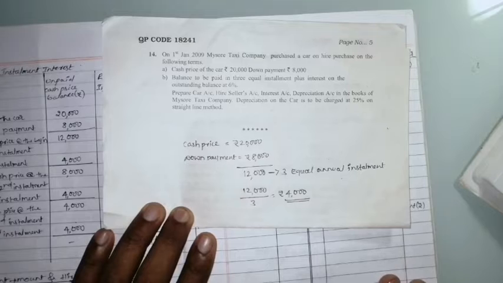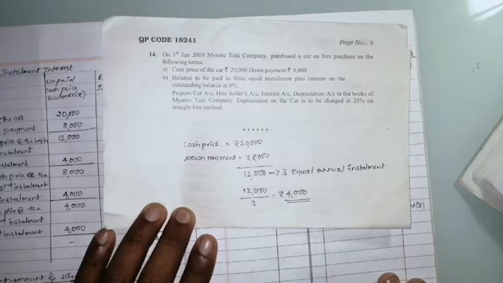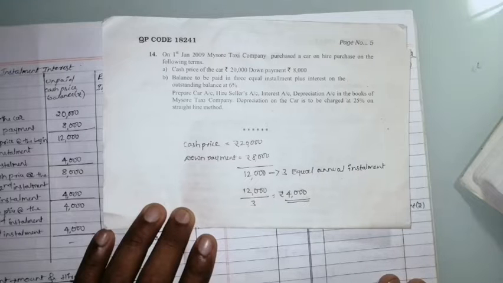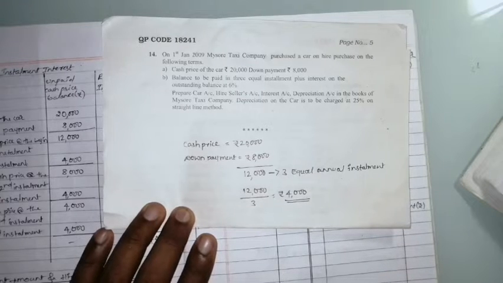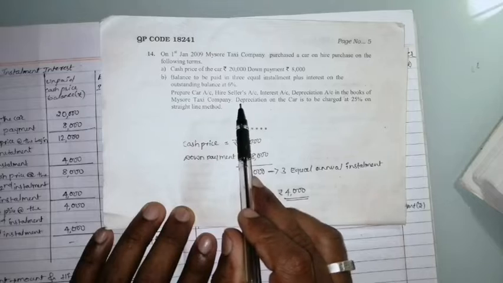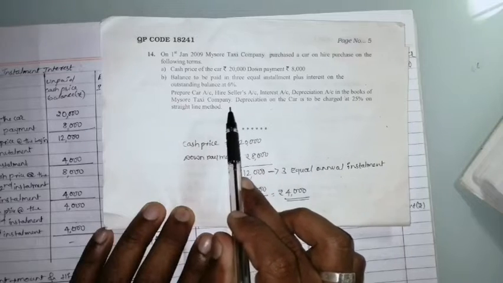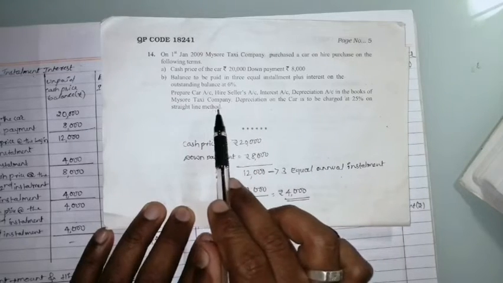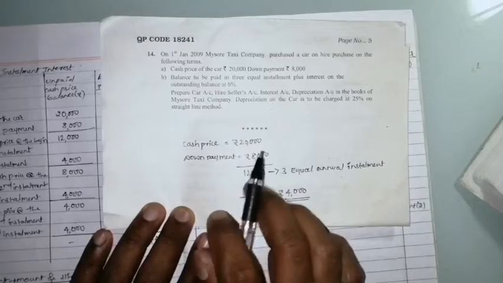For determining the amount of annual depreciation, the hirer may use either the straight line method, also called fixed installment method, or the written down value method, that is the reducing balance method. In this problem, the straight line method of depreciation is given.